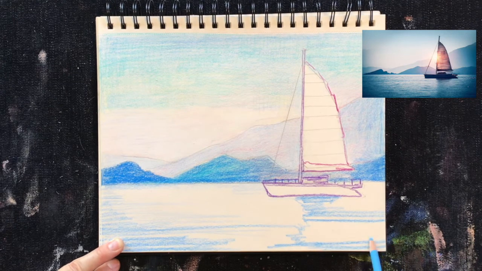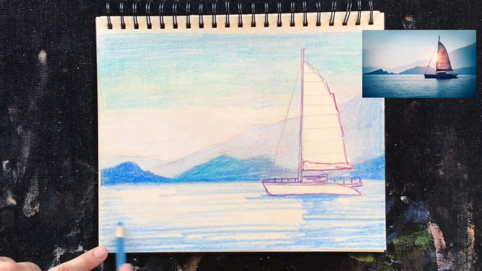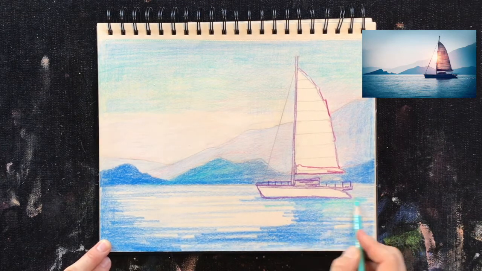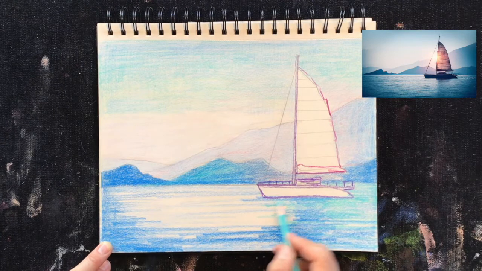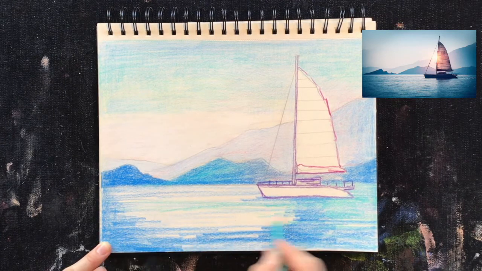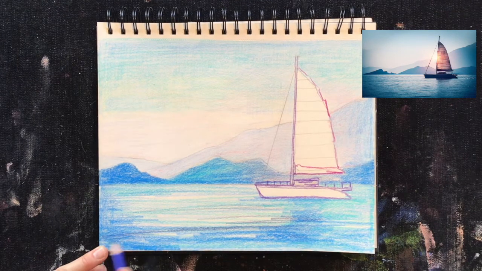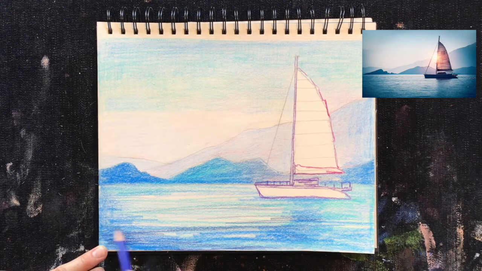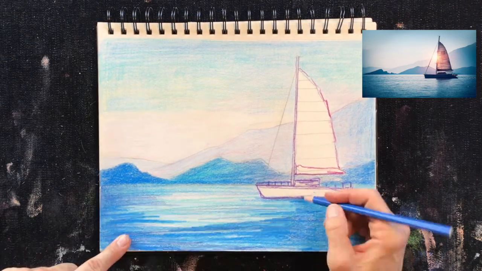You'll notice with the water, I don't color it all in at once. I'm layering it. And you're also going to notice that the marks that I make are horizontal. You want to use horizontal marks so that the surface of the water feels flat. If you use vertical marks, then the surface of the water won't feel flat. However, when it comes to the reflection of the boat into the water, you can definitely use vertical strokes because that reflection is being cast in a vertical direction.